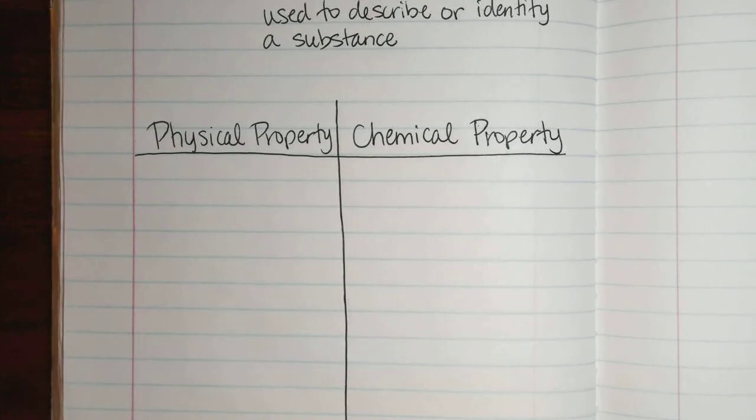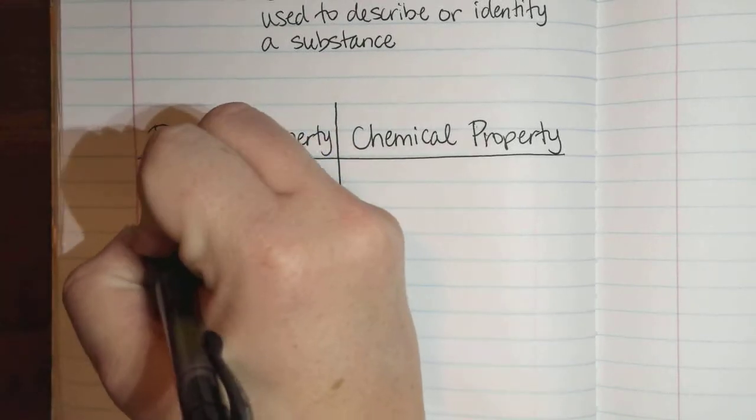A physical property is a characteristic that we can see or observe without actually changing the substance. We're able to just look at it or test it without causing any changes. Okay, so we're going to write that here.